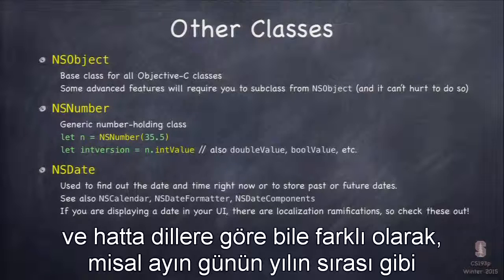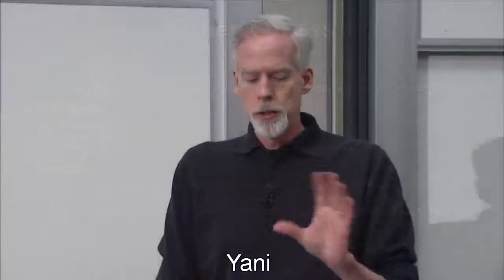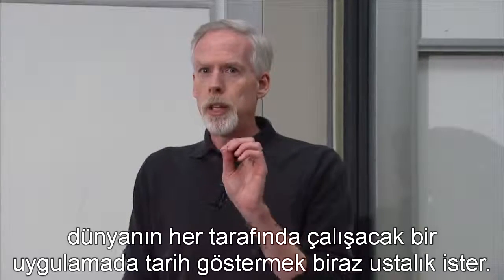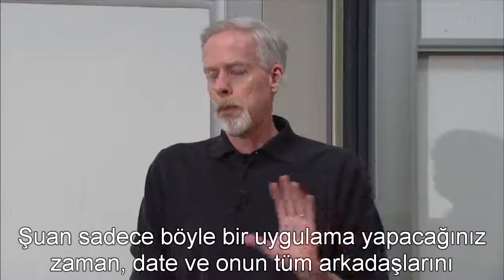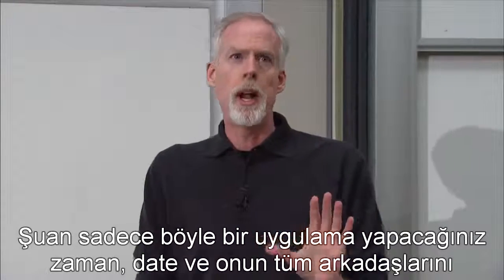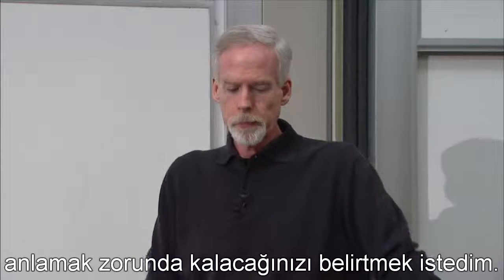Different calendars, even different languages. The order of the month, day, year, even if you're using the Gregorian calendar, is different. So dates are tricky to get right if you want to build an app that can work around the world. I'm just kind of warning you, if you're going to build an app like that someday, you want to really understand date and all its friends here.